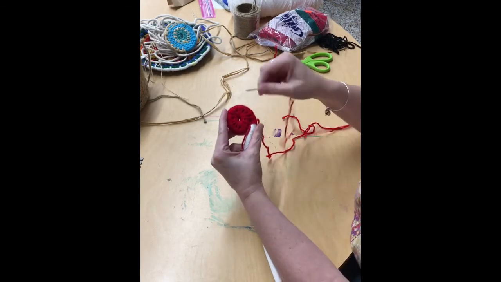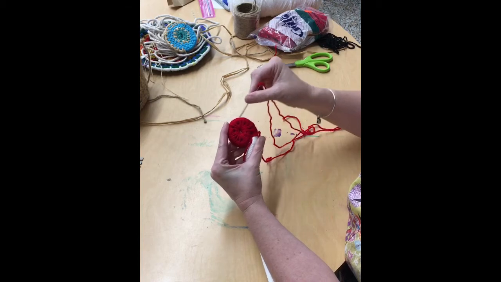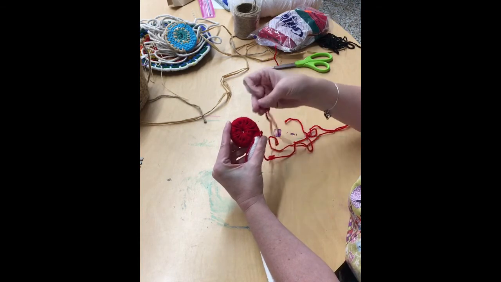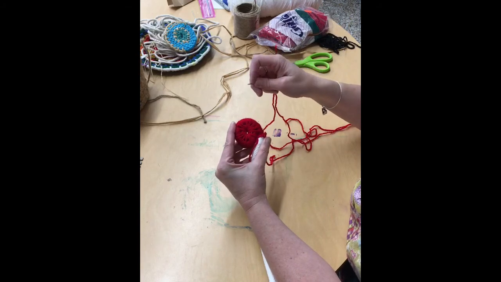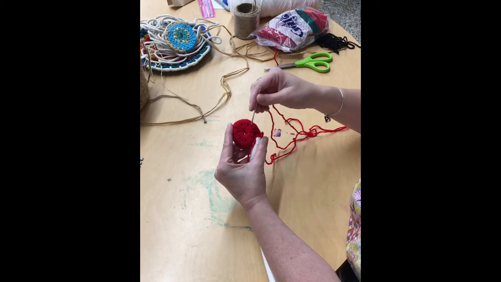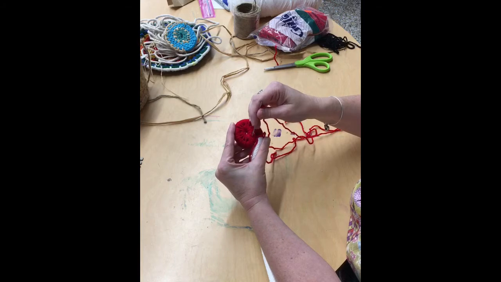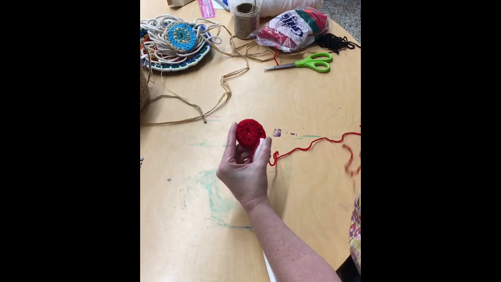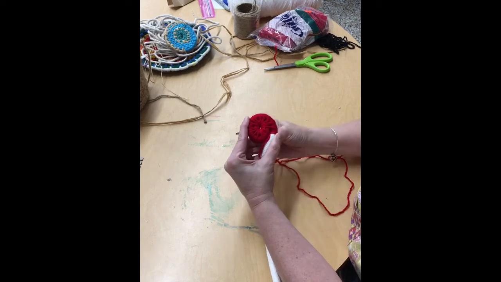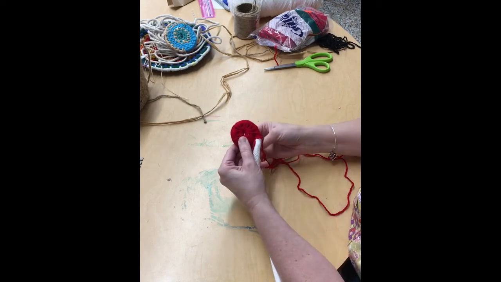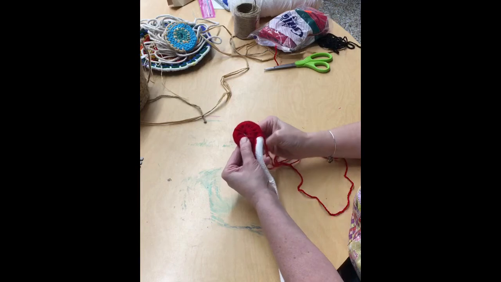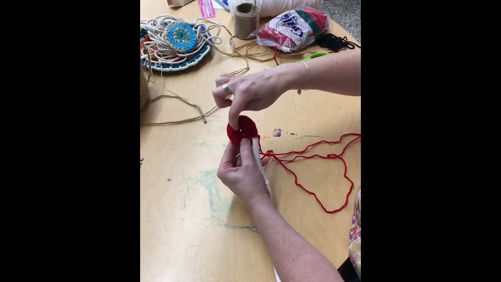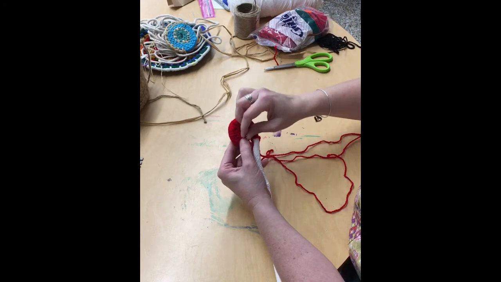Okay, we are finally creating multiple rows of our coil, so we can start coming to this part to attach. So we're still going to come up from the bottom, but instead of coming from the middle, we're going to come to this part of the coil.